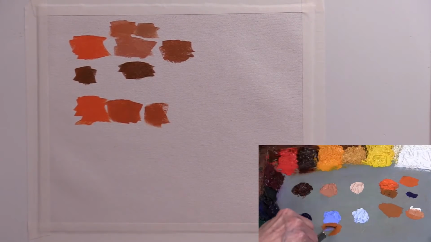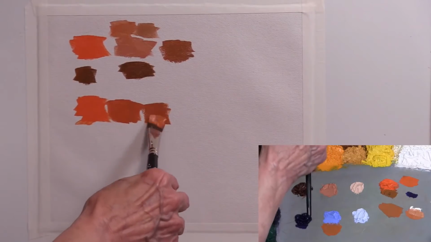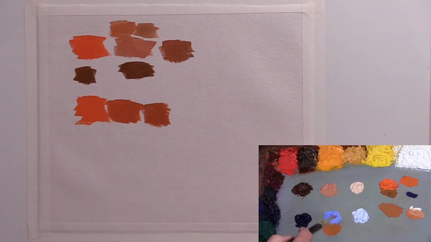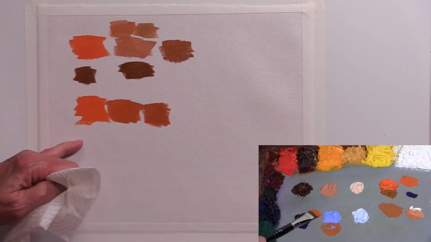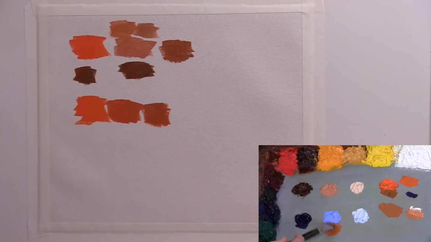Here it is right here. A little bit more of the blue in it. And there we go. That's another degree of lowering the intensity. And we can lower it a little bit more gradually, so that you see the value stays the same. It's the same hue. It's still orange, but it's a lower intensity orange.